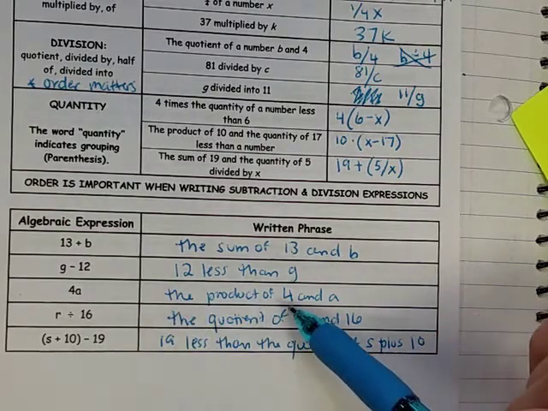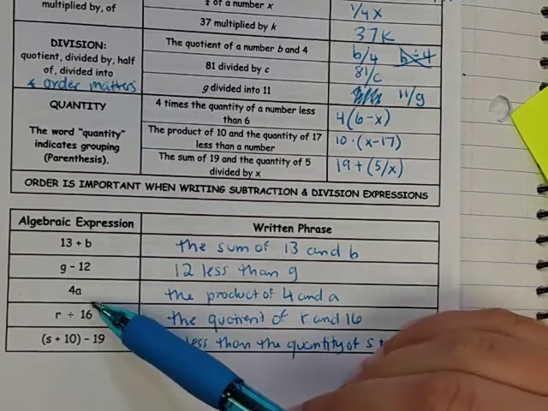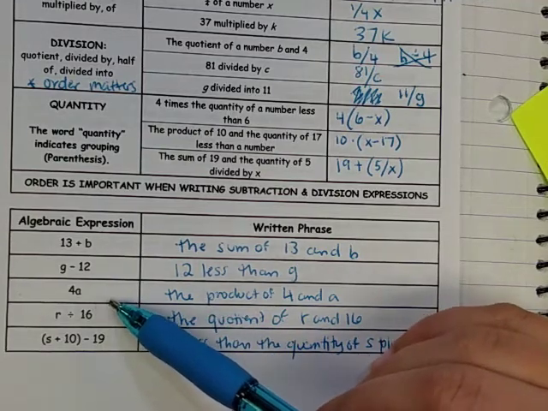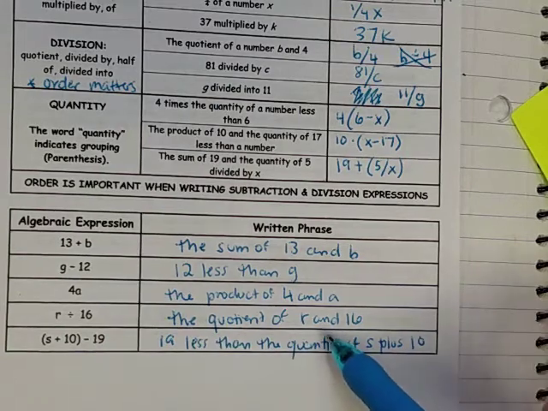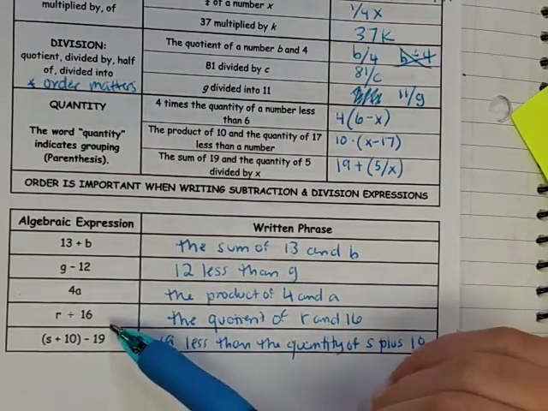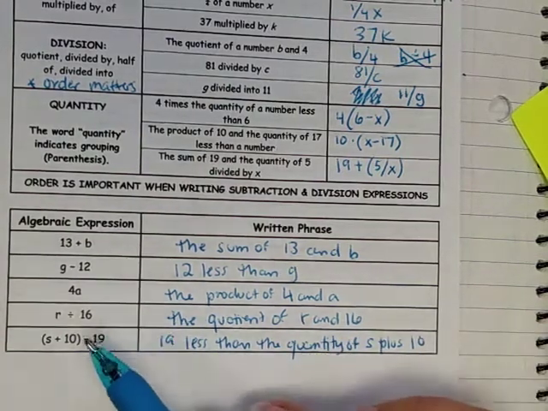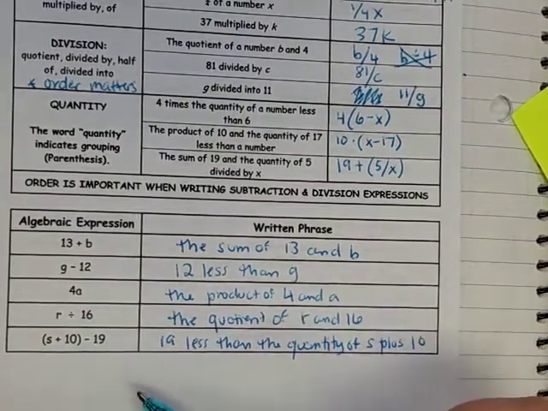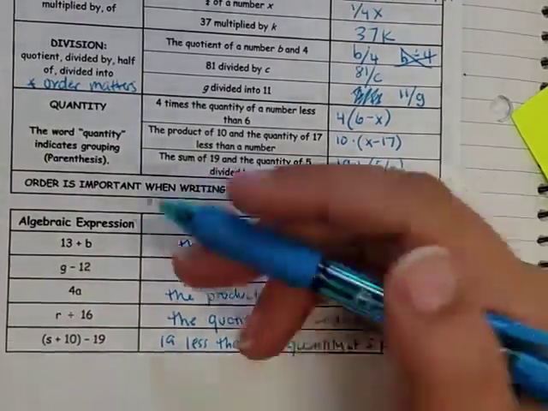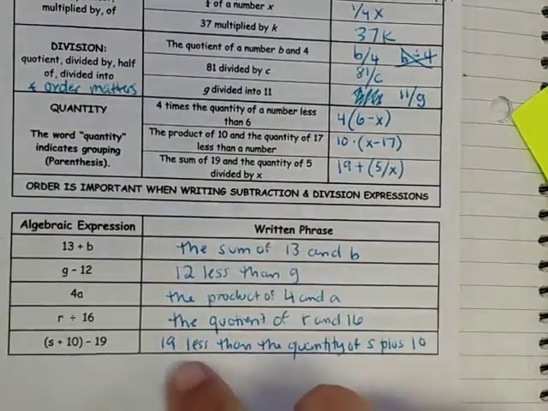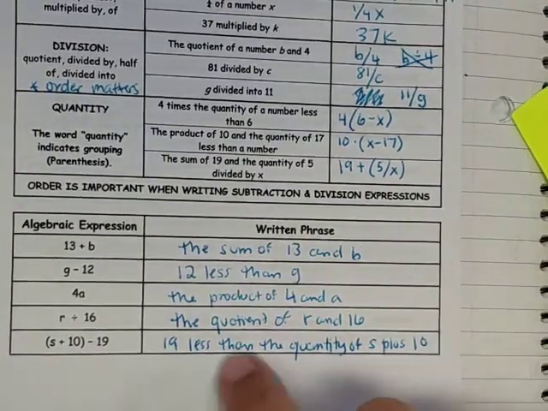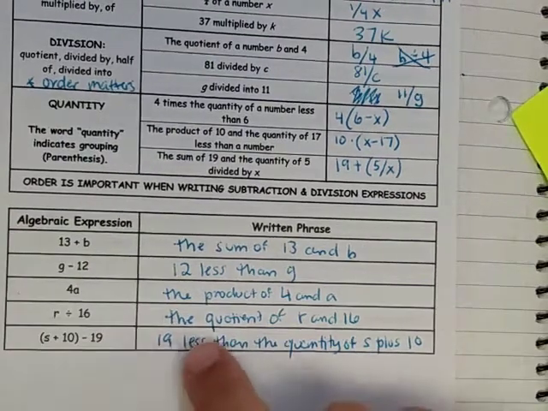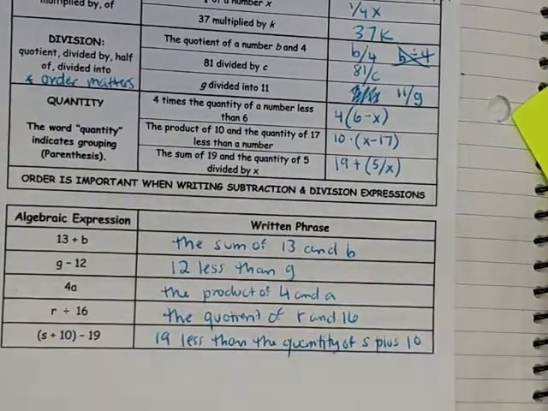4a, I said the product of 4 and a. You could have said 4 times a, or 4 multiplied by a. The quotient of r and 16, you could have written it as r divided by 16, or 16 into r. And then this one, 19 less than the quantity of s plus 10. So there's my 19 less than, and then here's my quantity of s plus 10.